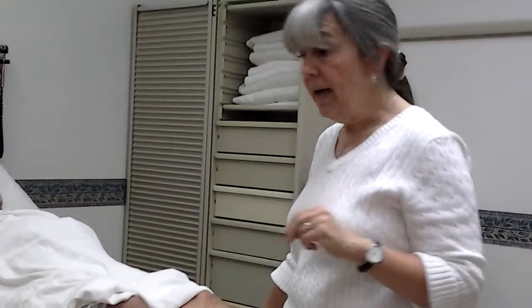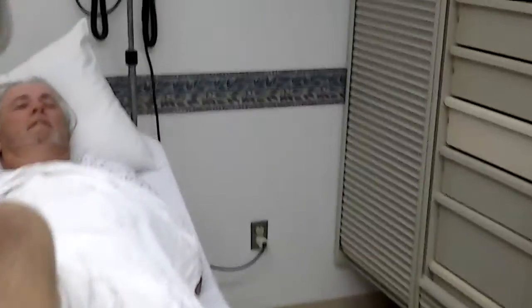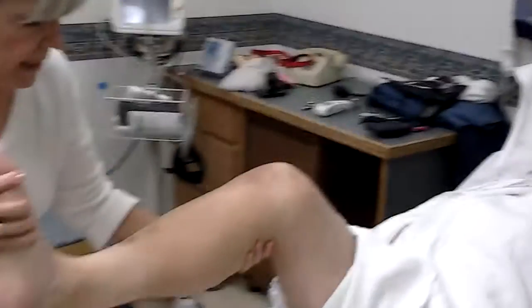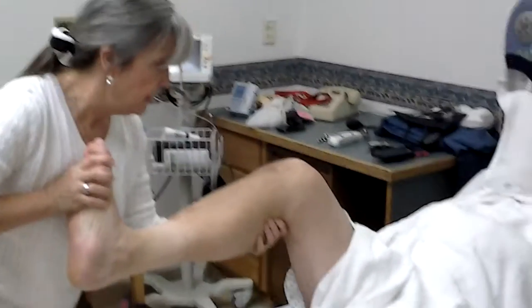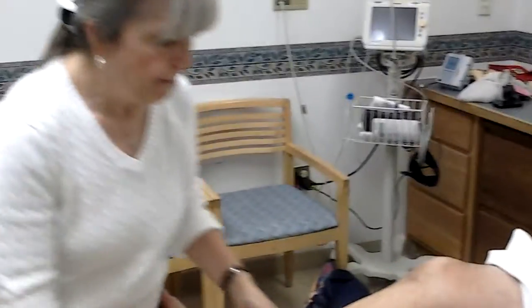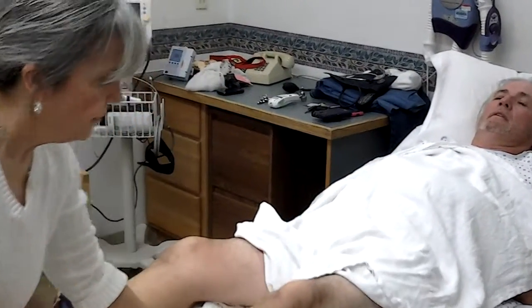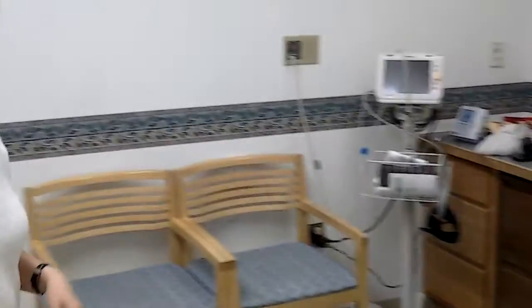This sign is a good indicator of DVT. However, if the sign is negative and the patient does not have pain, it's not proof that the patient does not have a DVT. So I'm going to bend the knee and just relax. Relax, relax, relax. Bend the knee and dorsiflex. Any pain? All right. And we'll do the other one. Bend the knee, dorsiflex. Okay. No pain.